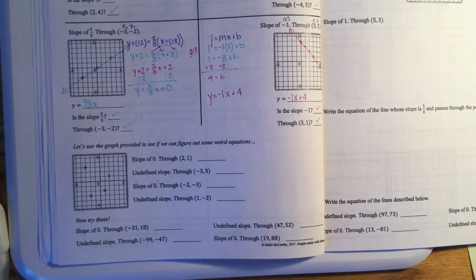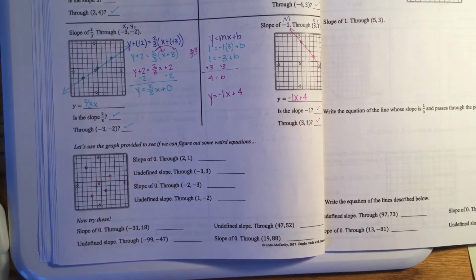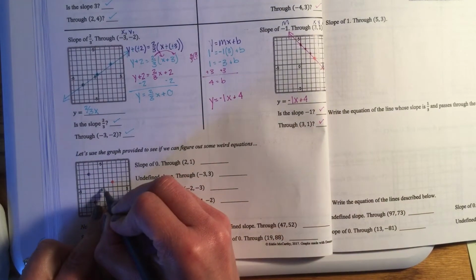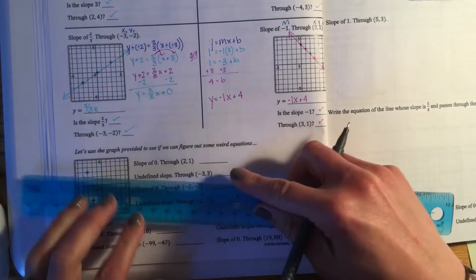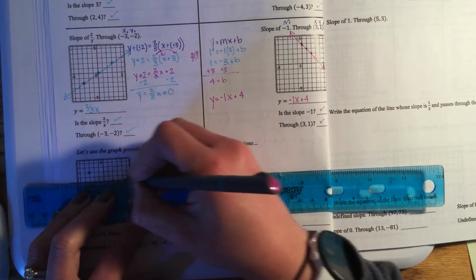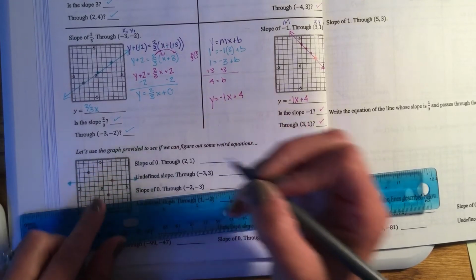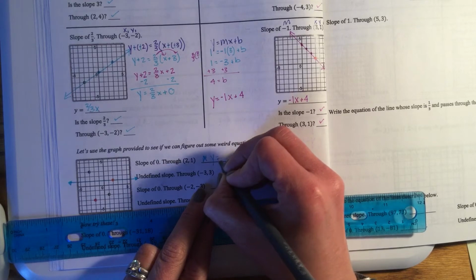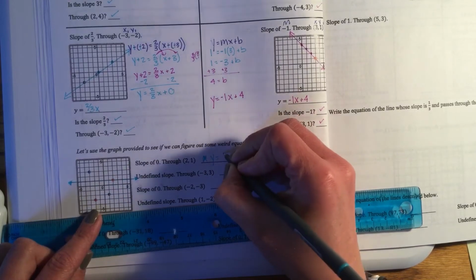So some weird equations, if we have the slope of 0 and it goes through 2, 1. So if it goes through 2, 1, that would be right here, 2, 1. And if it has a slope of 0, what does that mean? That means it's going to be a flat line. So if it's a straight horizontal line, where does it cross the y-axis? It crosses at +1, so it's just y equals 1.